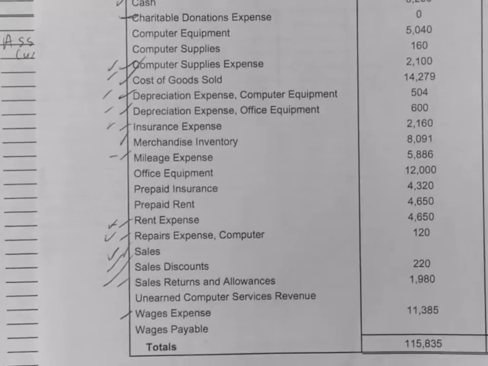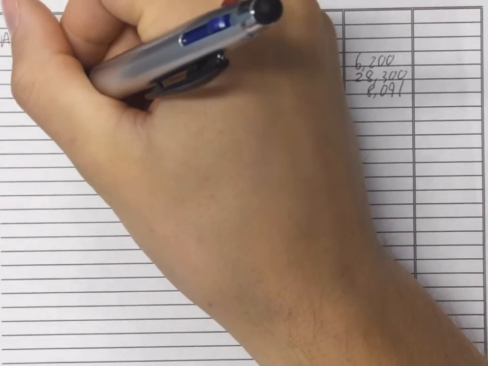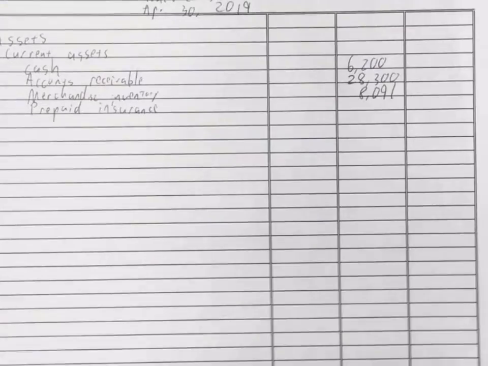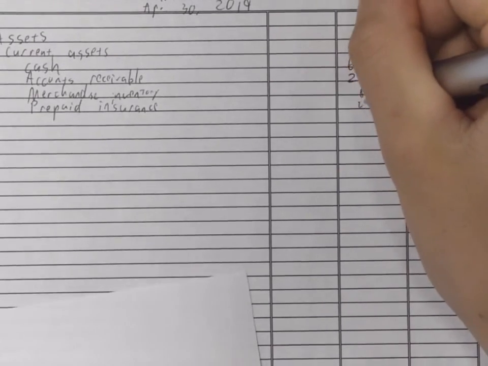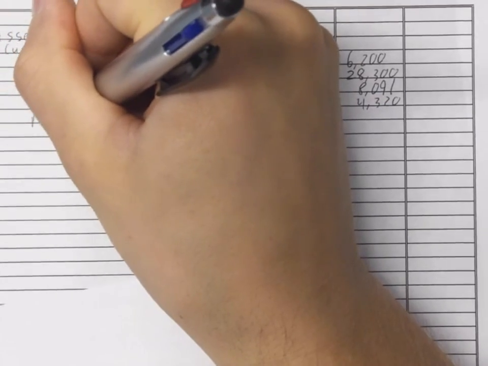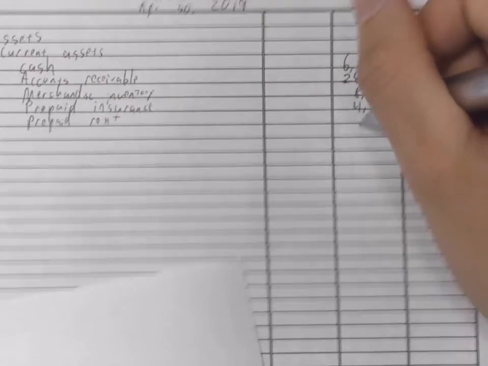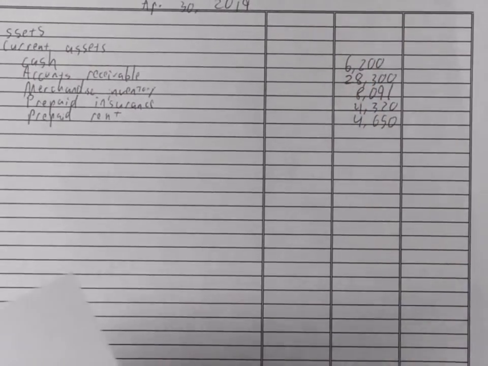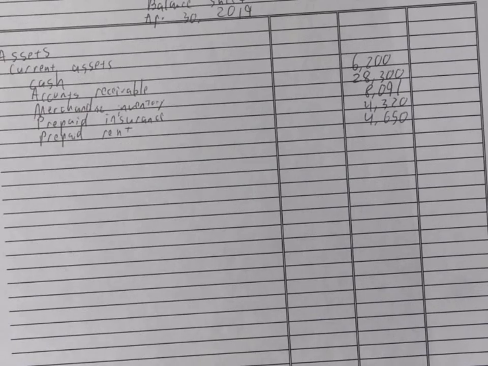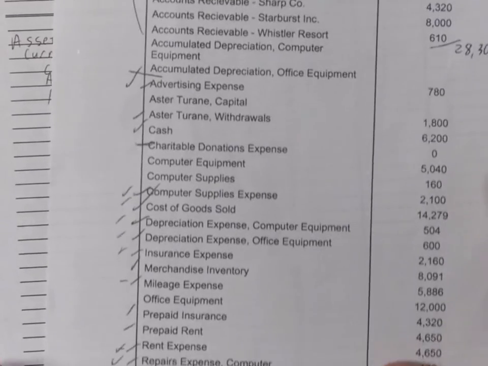Do we have any prepaid expenses now? Prepaid insurance and rent, okay. And that was 4,320. And our prepaid rent is 4,650. Let's just tick both those off. And I don't think we have anything else here that could be considered a current asset.